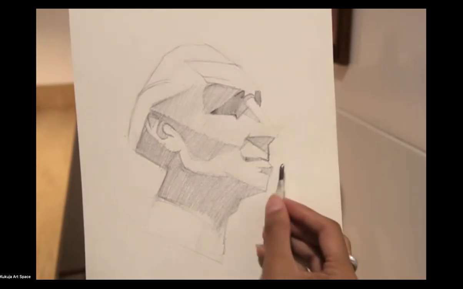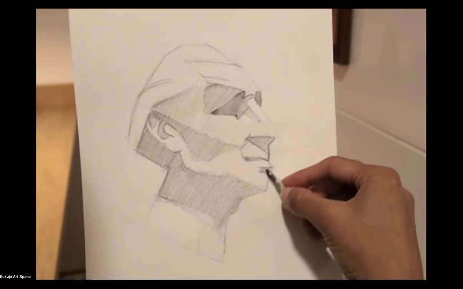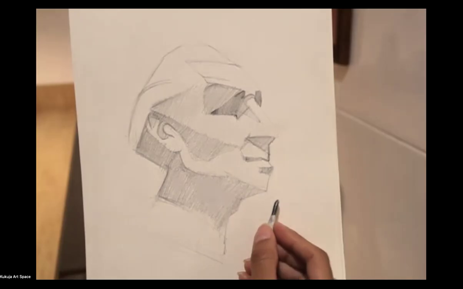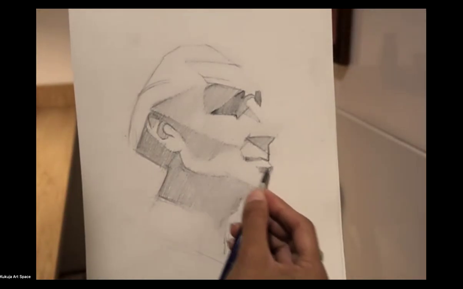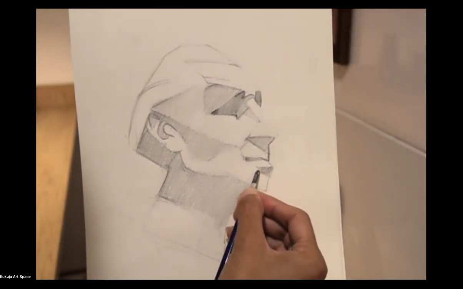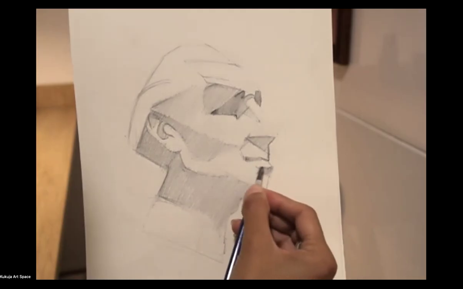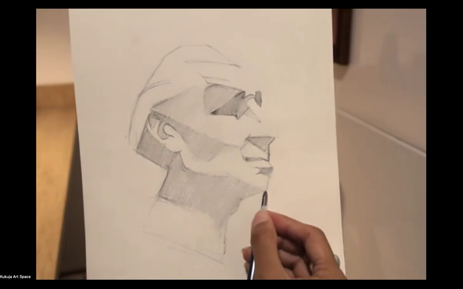Okay. Now I see this. So, shapes are bound to change slightly, so be open to that. If I keep checking the dimension, it's like this.